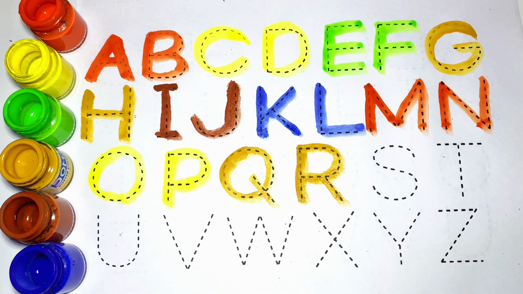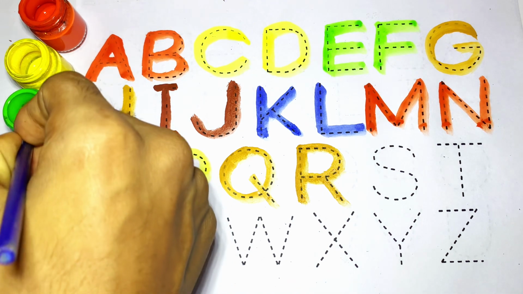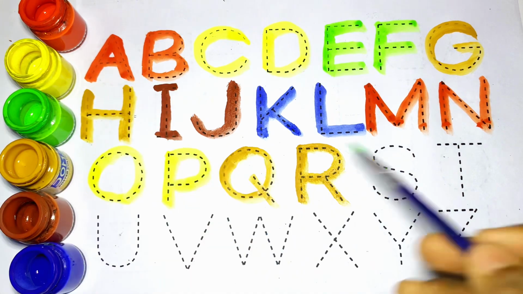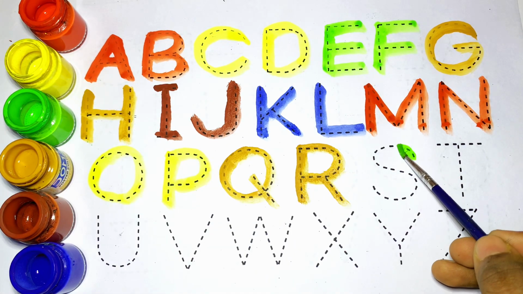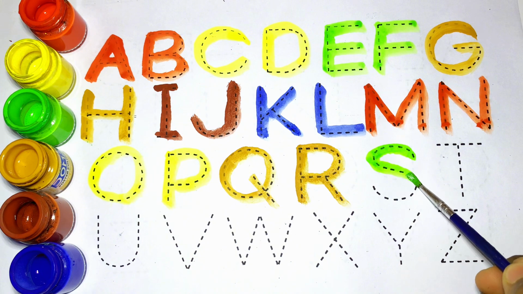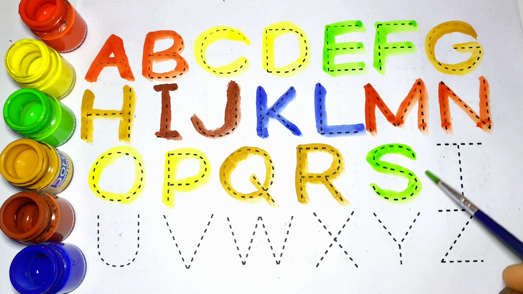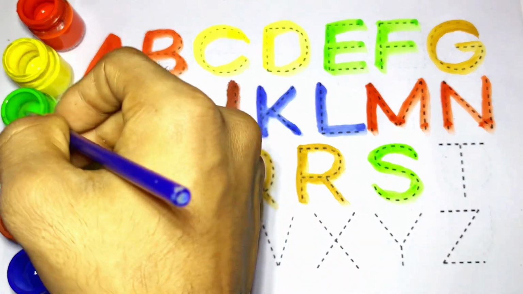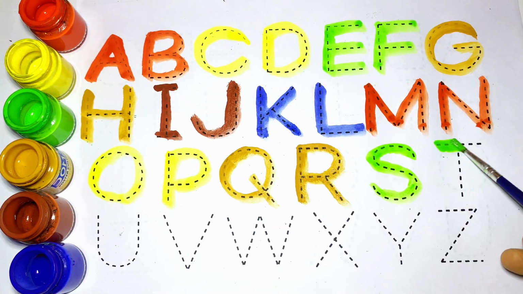Next, S. S for sun. The alphabet S. And use green color. Green color. Kids, again use green color and draw T. T for teacher, T for tiger.